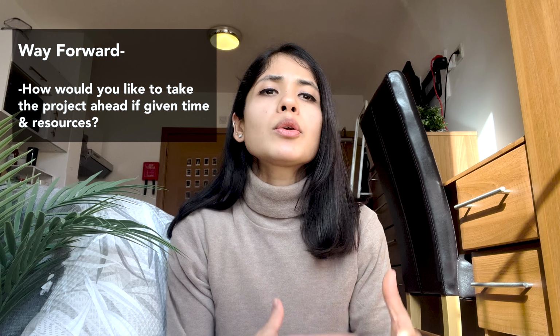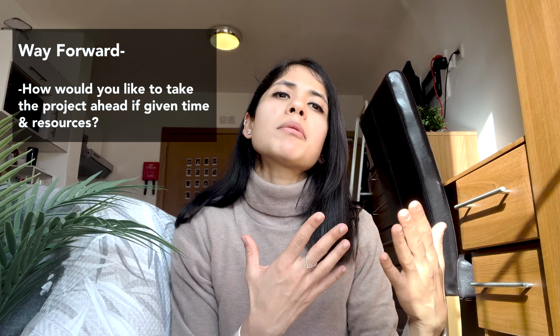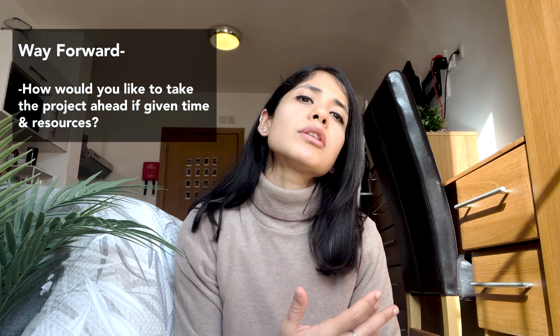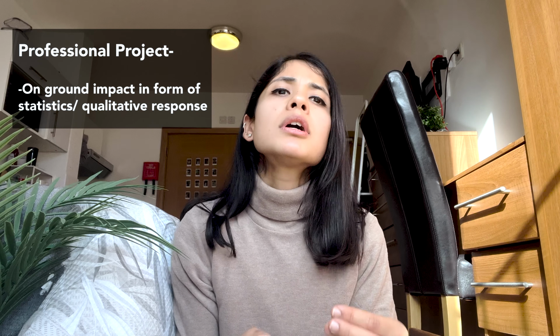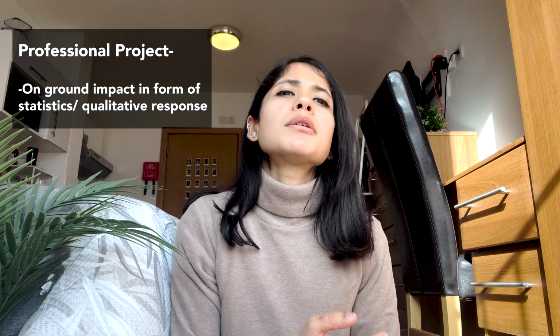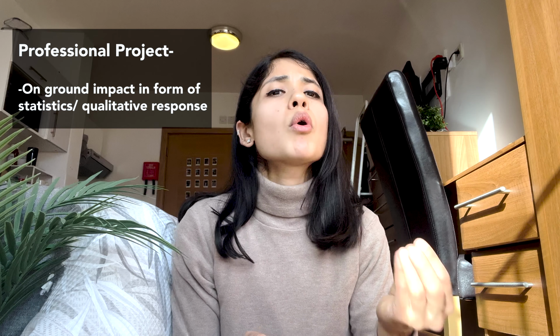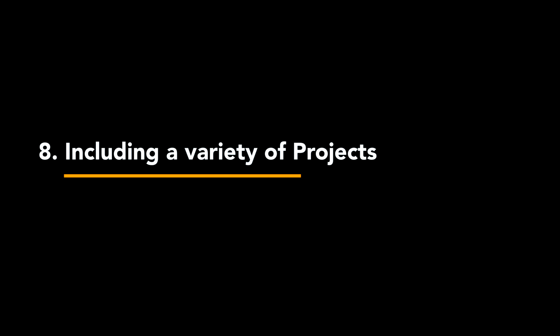It's a good way to conclude your learnings and show that you are also thinking about how it could make an impact in the future. If you're showing a professional project, it's very good to show the impact that it has created on ground, in terms of numbers or in terms of qualitative responses that you could gather from the feedback from the users, etc. So having a proper conclusion to the project and a way forward is a good way to end each project in the portfolio.